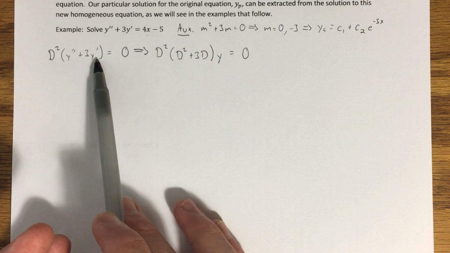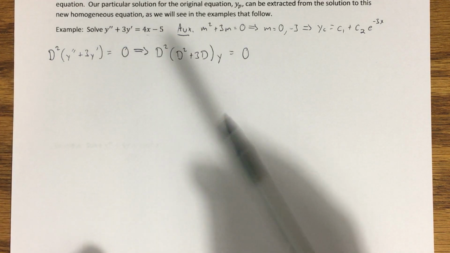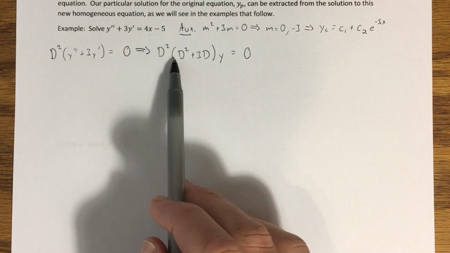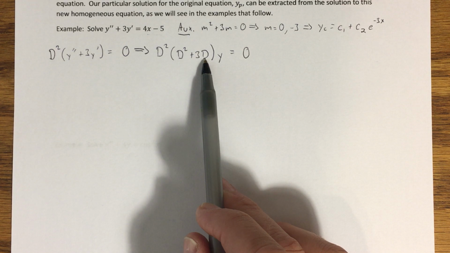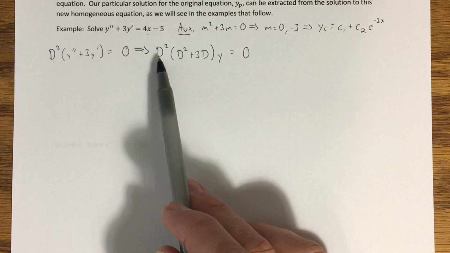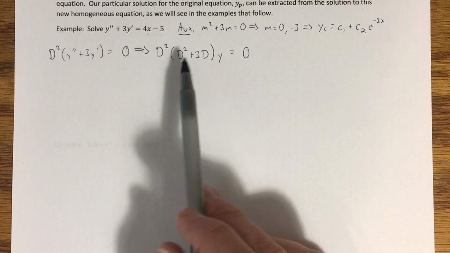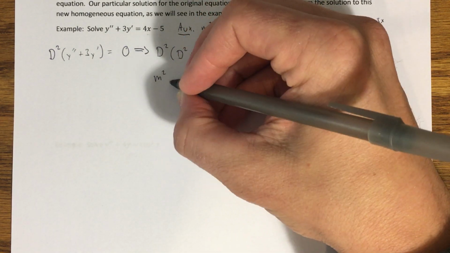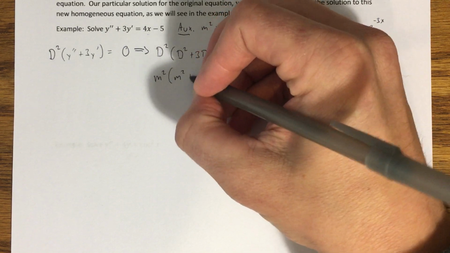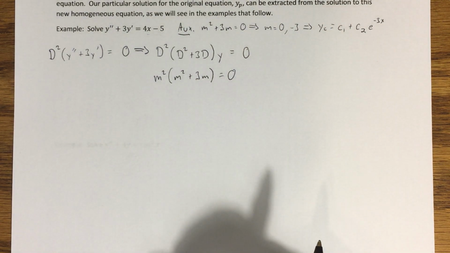It will be a different auxiliary equation than I have up here because we've turned this into a new equation. So what I'm going to do is solve this by finding the auxiliary equation for it, and leaving it in operator notation like this indicates what that equation is going to look like. It's going to look like m squared times m squared plus 3m equals 0, right?